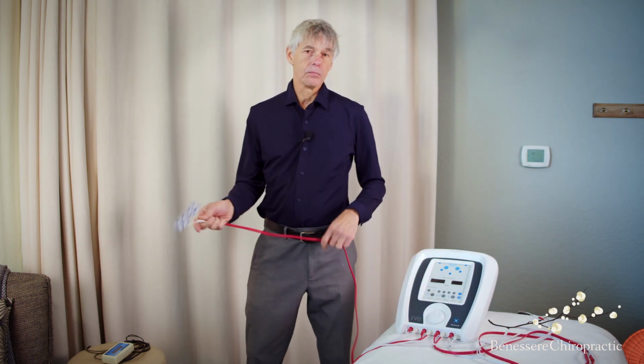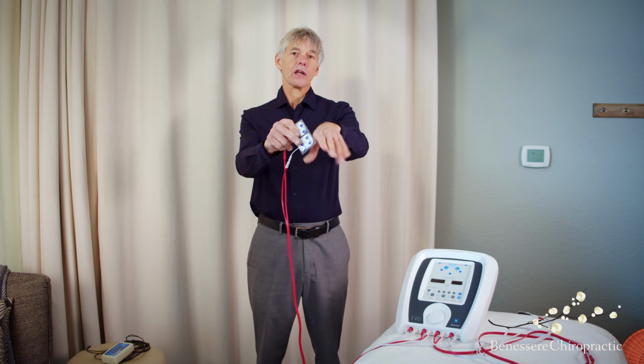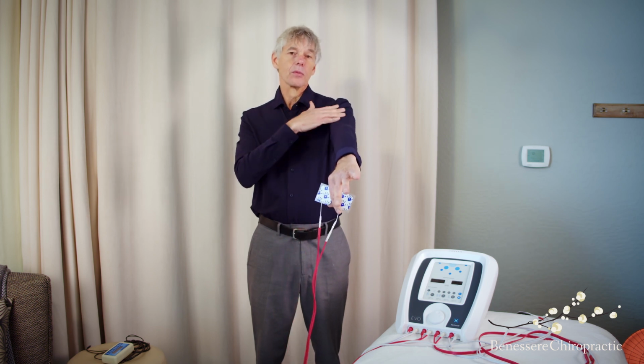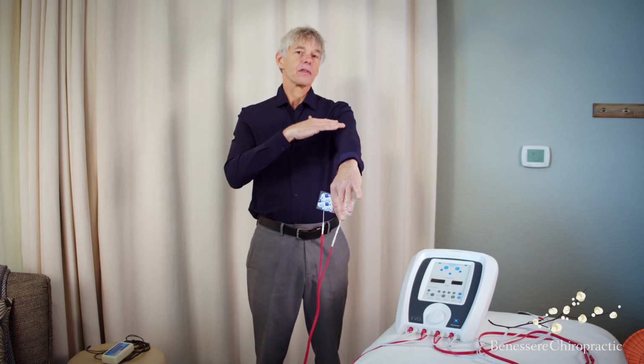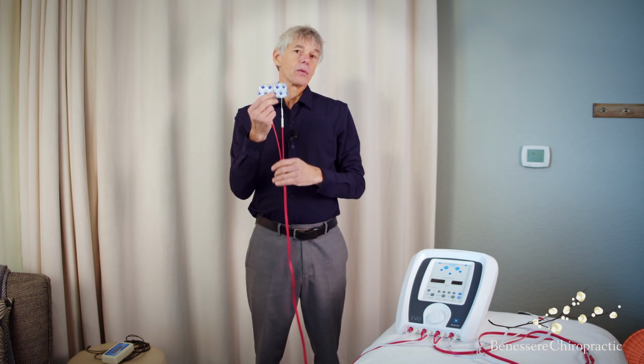The premodulated current is for working on the extremities, where we'll have one pad out towards the end of the extremity. The other pad will be closer, utilizing that same electrical stimulation in areas where we're not able to effectively use four pads and use the interferential current.